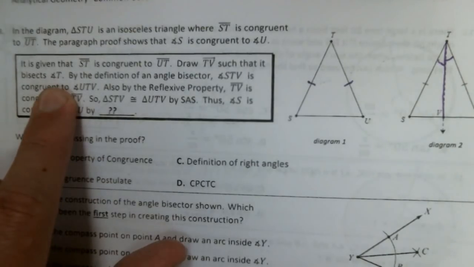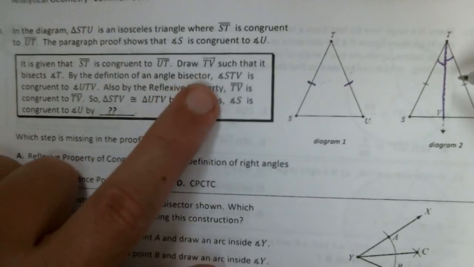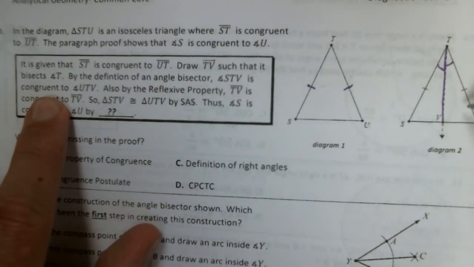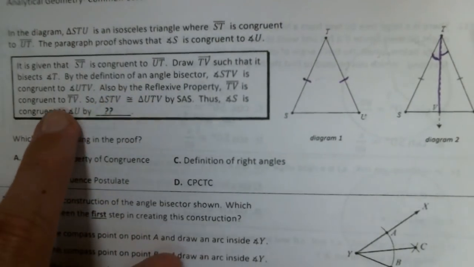Okay, I'll put arcs right there at angle T. By definition of an angle bisector, angle STV is congruent to angle UTV, which is what I just showed. Arc there, okay? By the reflexive property of congruence, TV is congruent to itself. Remember, ticks in the middle.